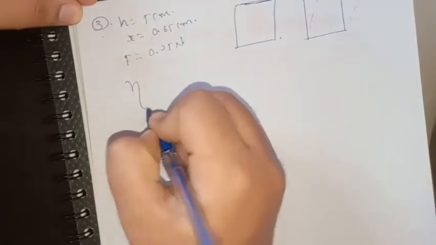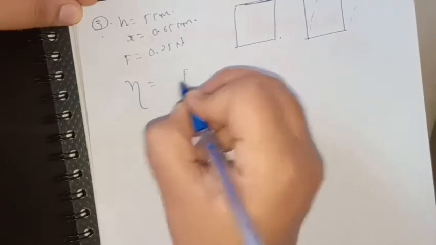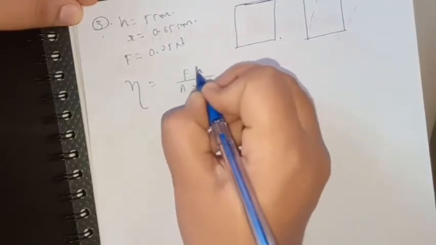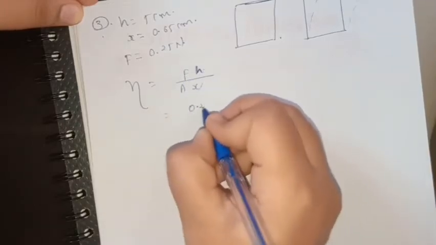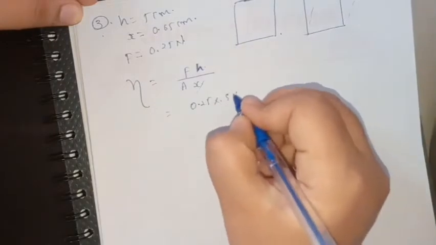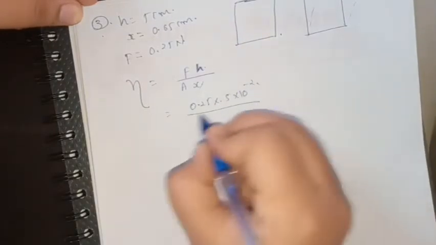The modulus of rigidity eta can be given as F by A into x divided by h. Here force is 0.25. Height, that is side of cube, that is 5 centimeters, so 5 into 10 power minus 2.